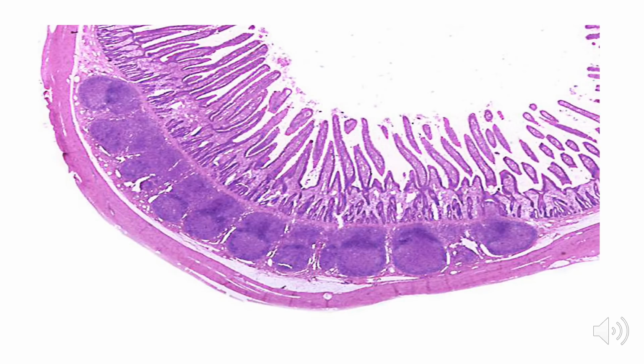This is another picture of the ileum. Please appreciate the presence of villi and crypts of Lieberkühn, and take a look at the arrangement of the lymphocytes in the Peyer's patches. They are in nodular pattern.